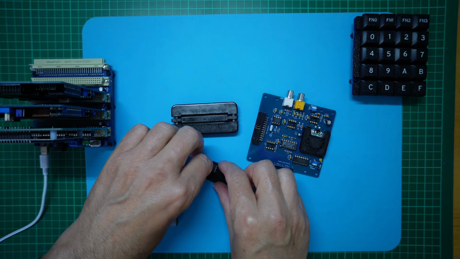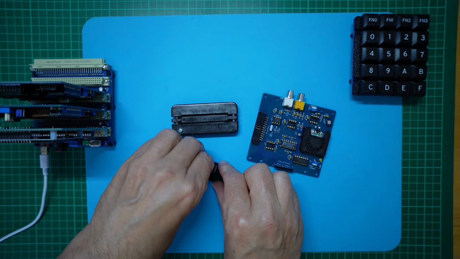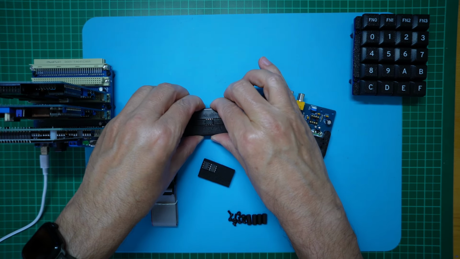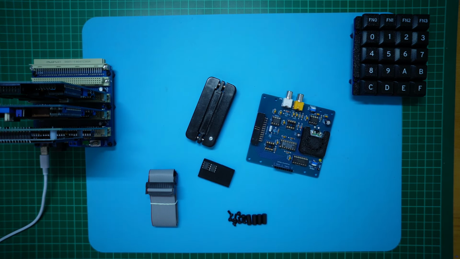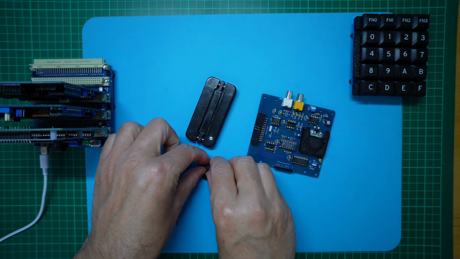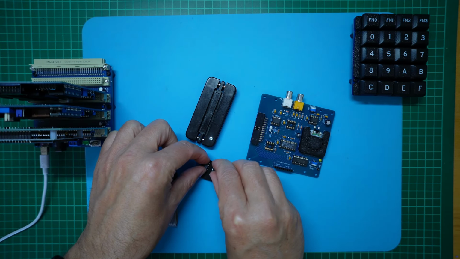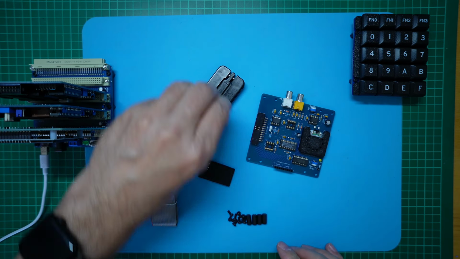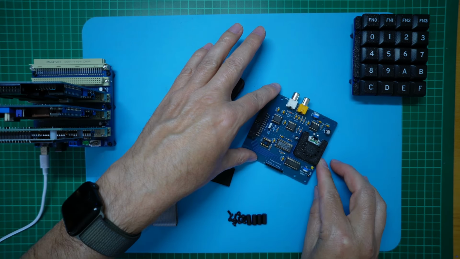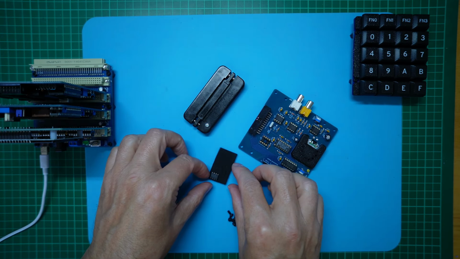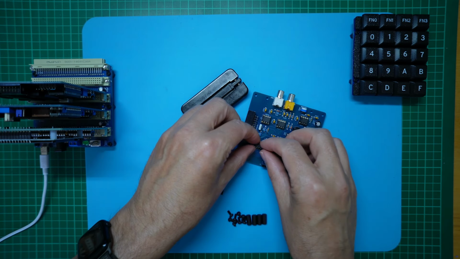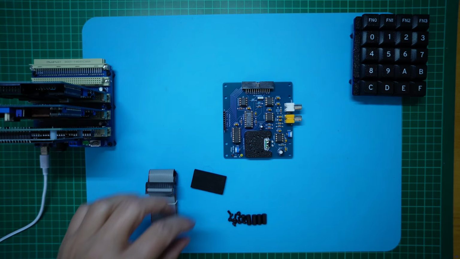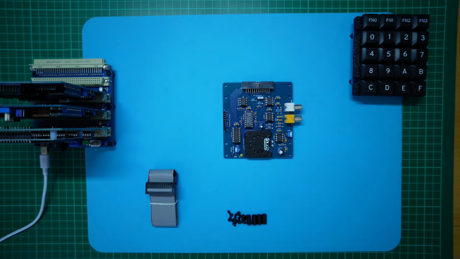Then we've got the LM386 amplifier. Then we have the LM358 op amp. And lastly, the bilateral switch. And the circuit board is now fully assembled.